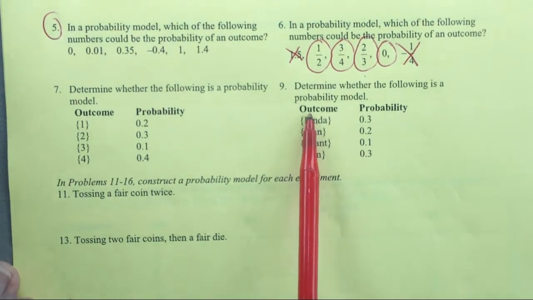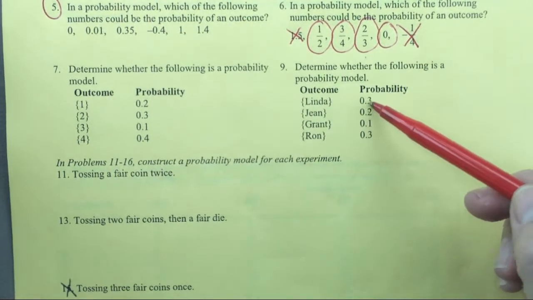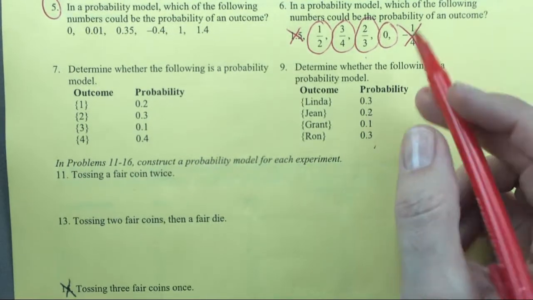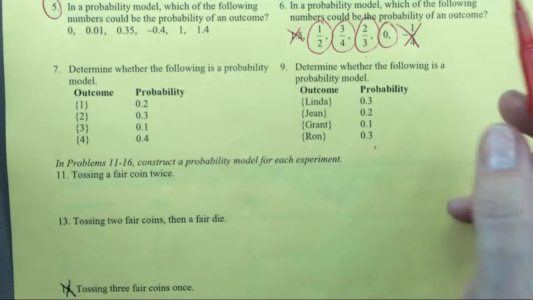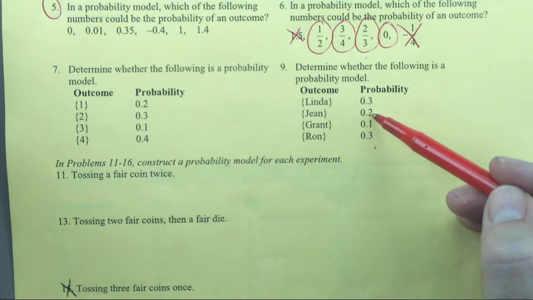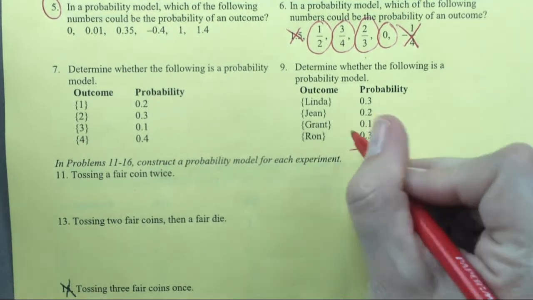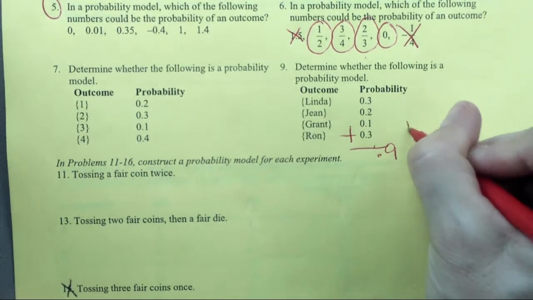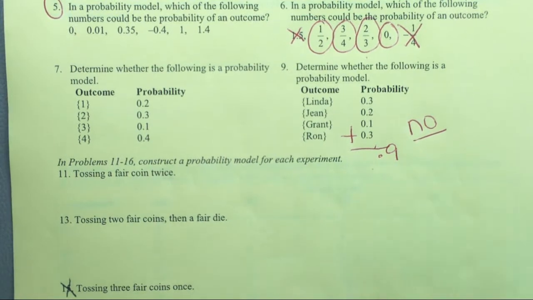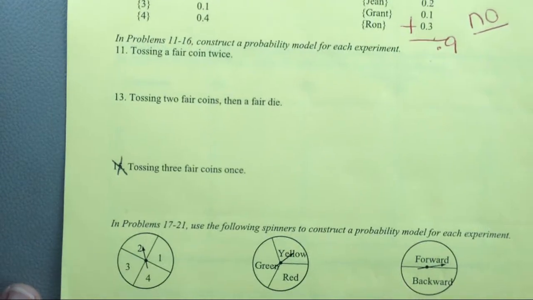Alright, so now we're going to look at number 9. Determine whether the following is a probability model. Okay, so we're going to start off the same way. All these numbers are less than 1, check. None of these are negative, check. Now I need to know, do they add up to 1? So when I add all these up, I should get 1. 0.3 plus 0.2 is 0.5. 0.5 plus 0.1 is 0.6. 0.6 plus 0.3, these add up to 0.9, so no, it's not a probability model. If this had added up to 1, then we would say yes, it is a probability model. Okay, so you're going to go do 5 and you're going to go do 7.